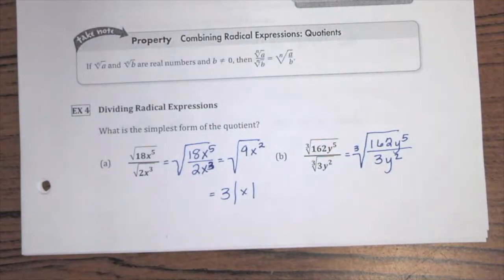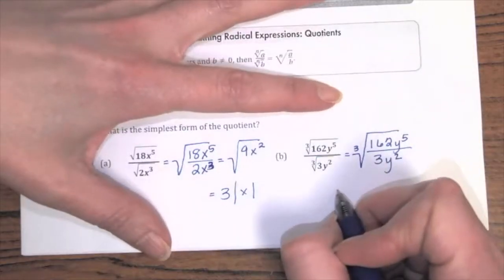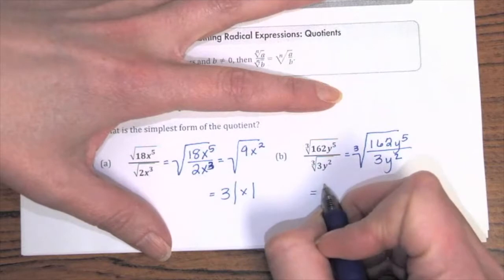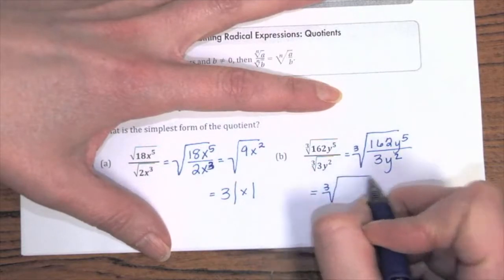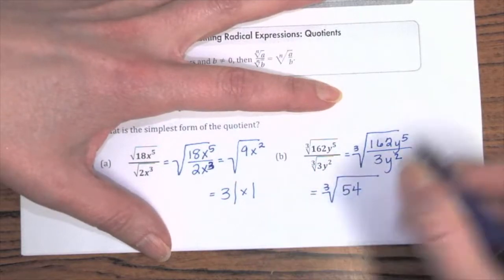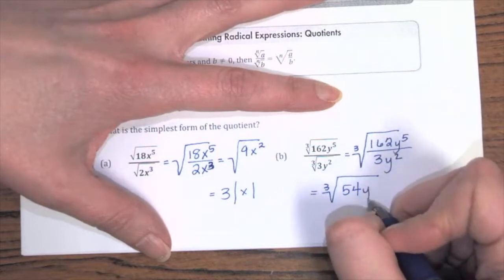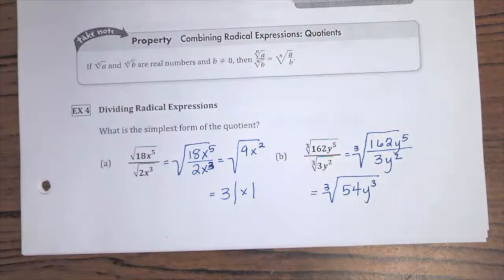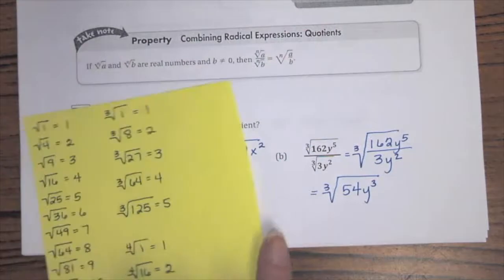How about 54? Seem reasonable? Okay. So this is the cube root of 54, and then 5 minus 2 gives us y to the third. Fair enough? Okay, go back to your cubes.